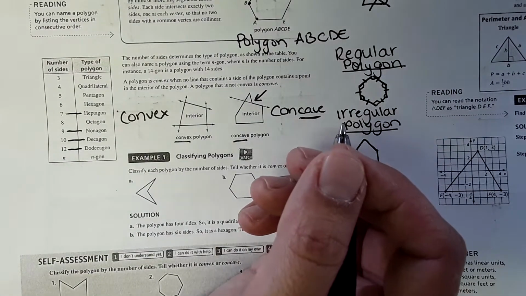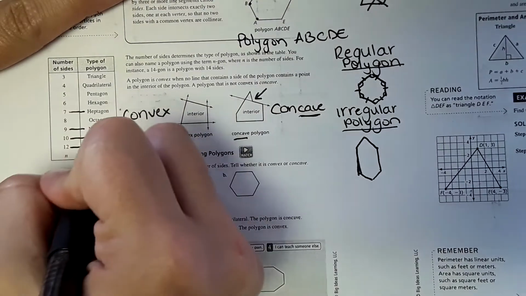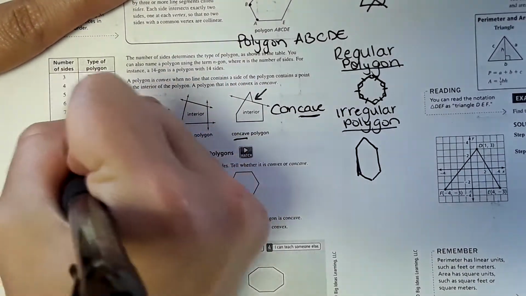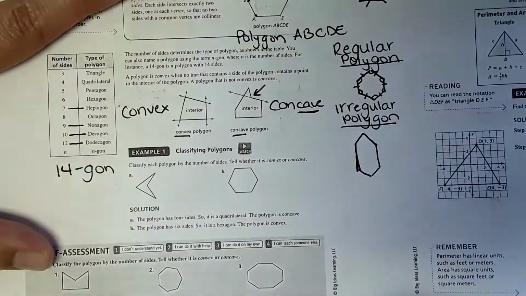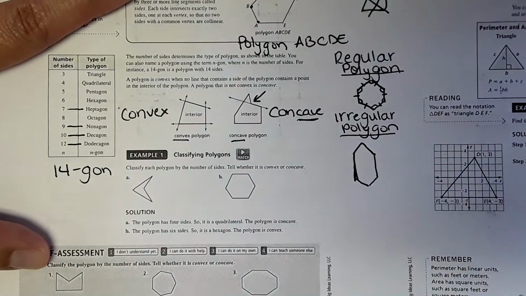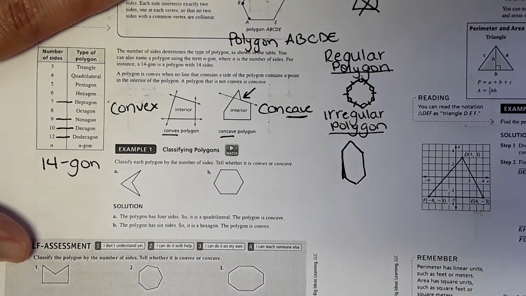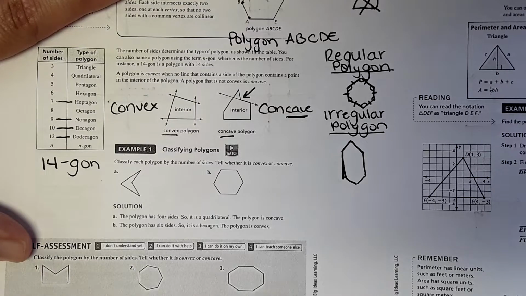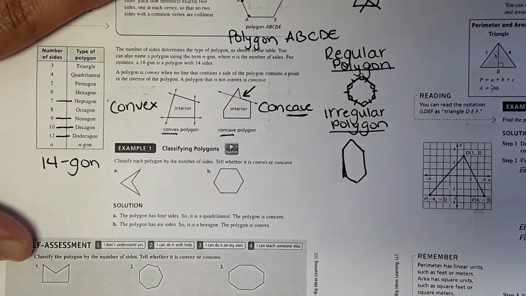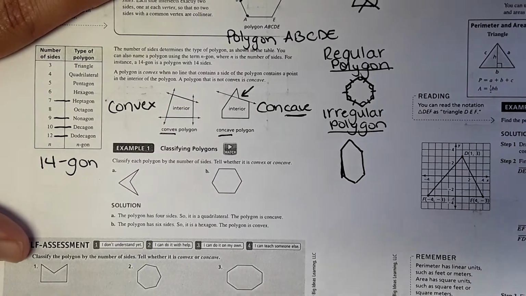And then if you have more than 12 sides, n-gon means that you would say, like if it had 14 sides, you'd say 14-gon. Or you could say 26-gon or 302-gon, whatever it is.